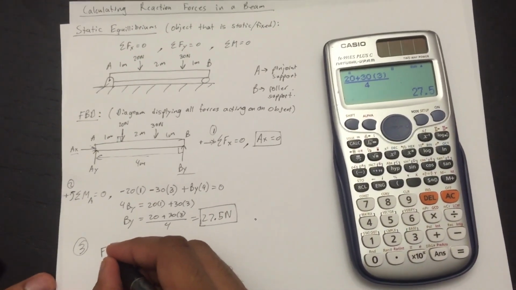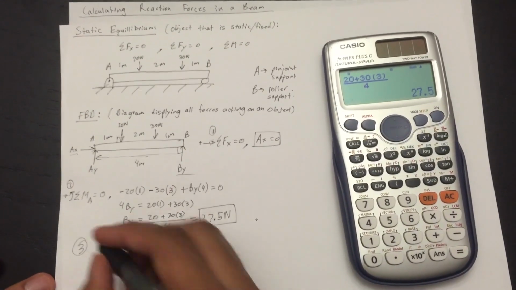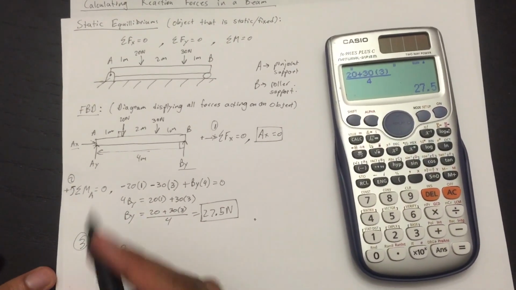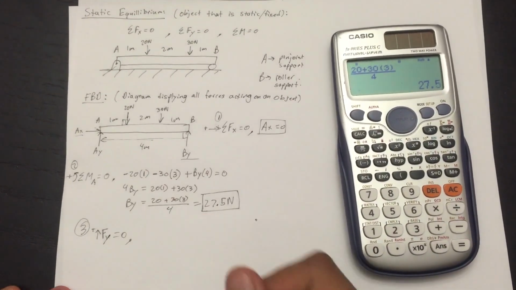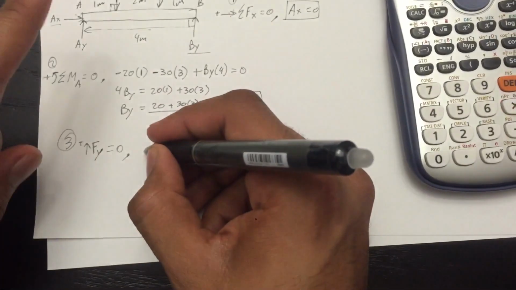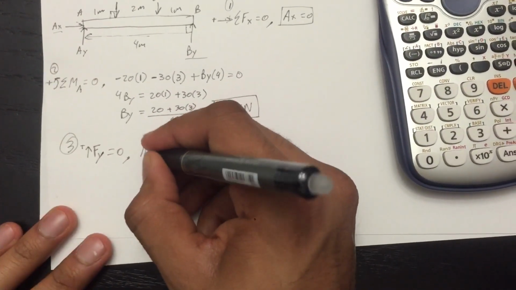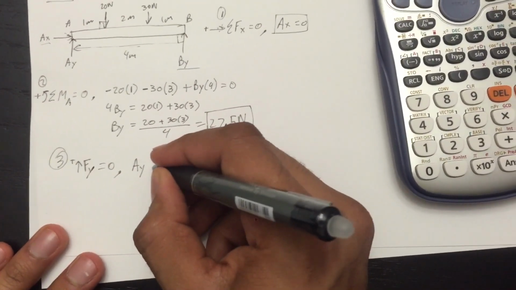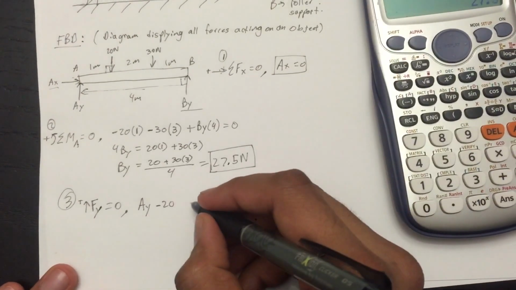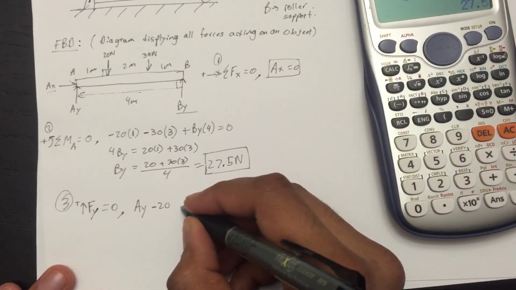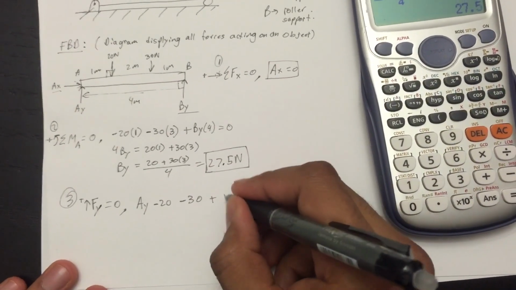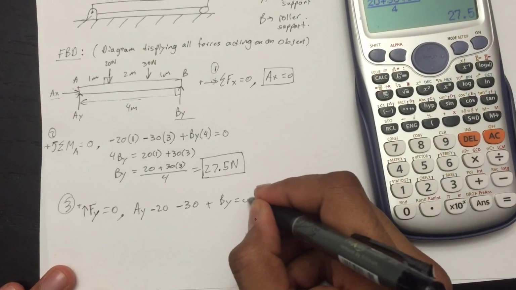So we have forces in the y, we'll make this direction positive, equals 0. Now let's find all the y direction forces. So we have AY going in the positive direction, AY minus 20 going down, minus 30 plus BY equals 0.